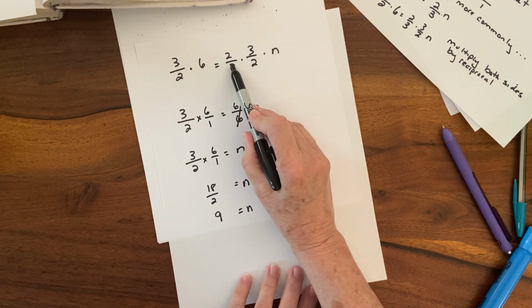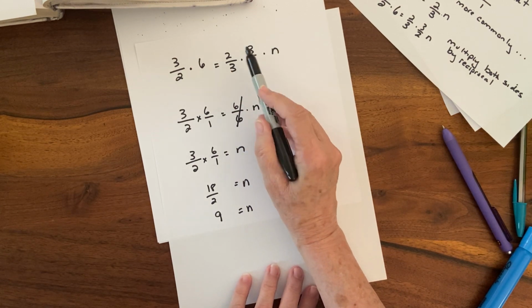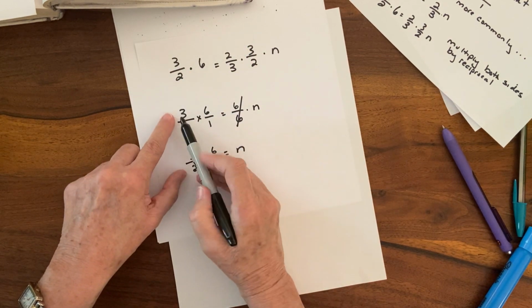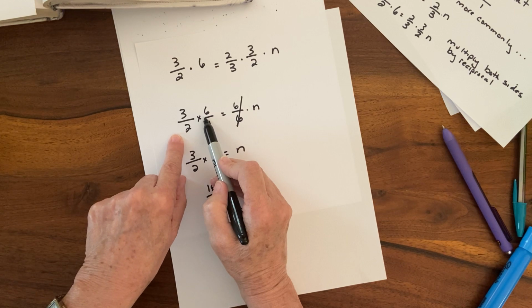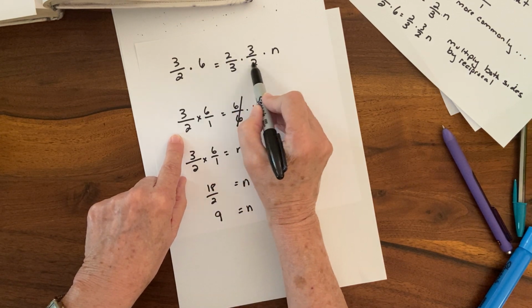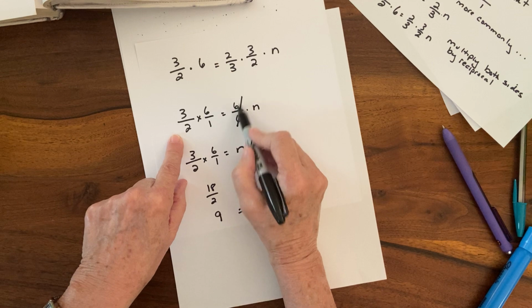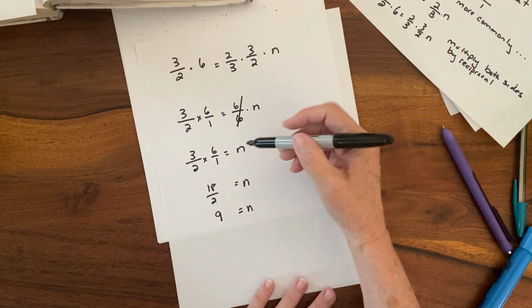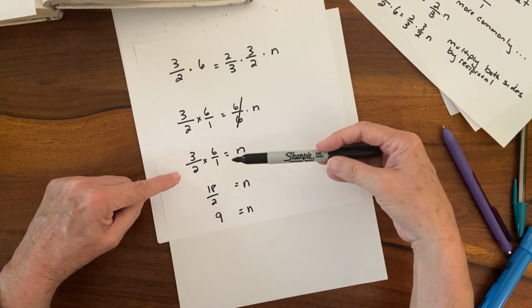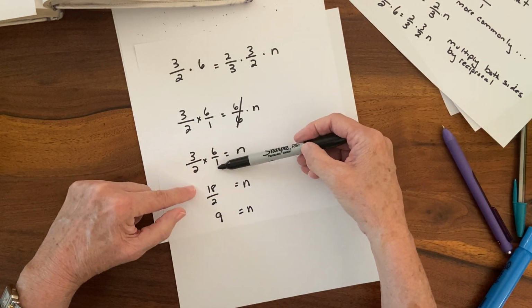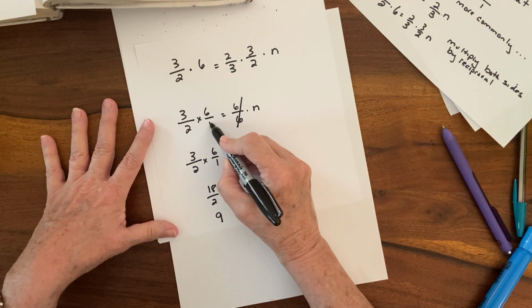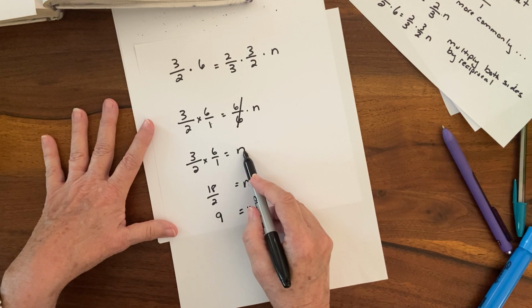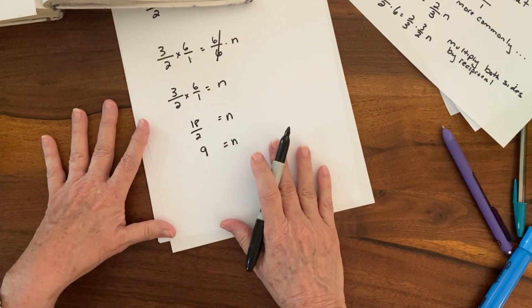So it was 2/3, so I'm going to multiply by 3/2. So multiply both sides of the equal sign. I have 3/2 times 6/1, and 2 times 3 is 6, 3 times 2 is 6. So that does indeed turn into a 1, right? So that can go away. I just have one n. And then I can multiply my fractions. So now it's easy, right? Because I put the 1 underneath. 3 times 6 is 18. 2 times 1 is 2. And that equals n. 18 divided by 2 is 9.